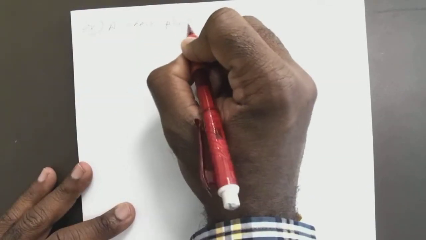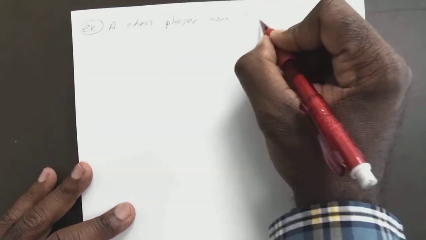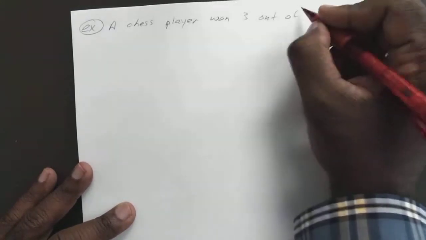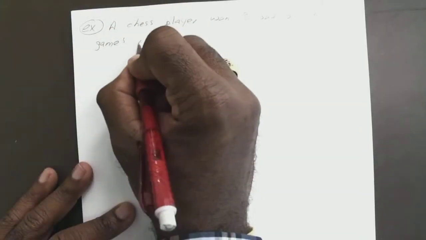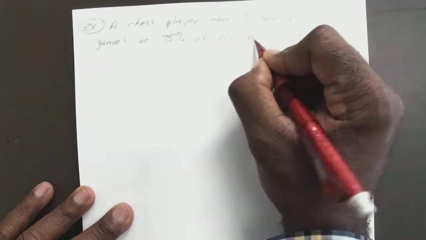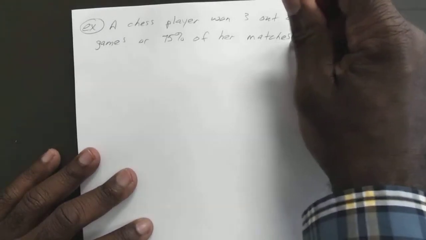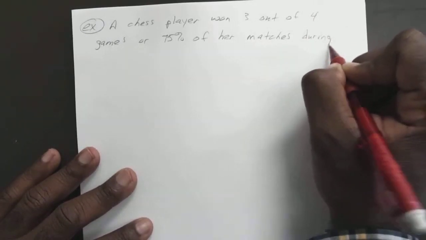Say you have a chess player who won 3 out of 4 games, or you can just say 75% of her matches, during a tournament. Okay, so her goal is to win 90% of her matches.